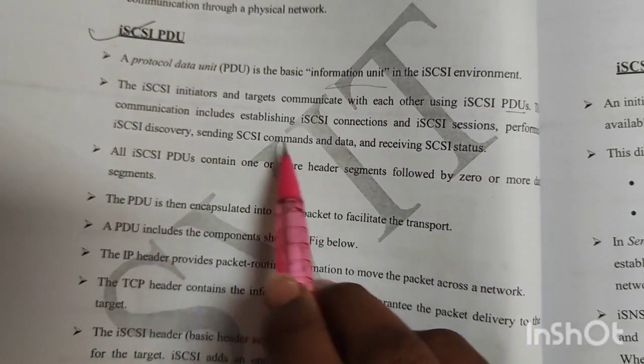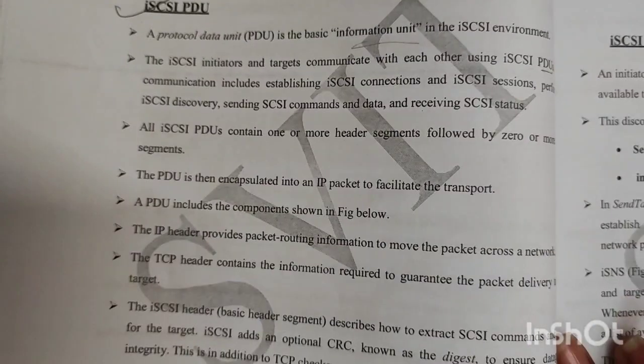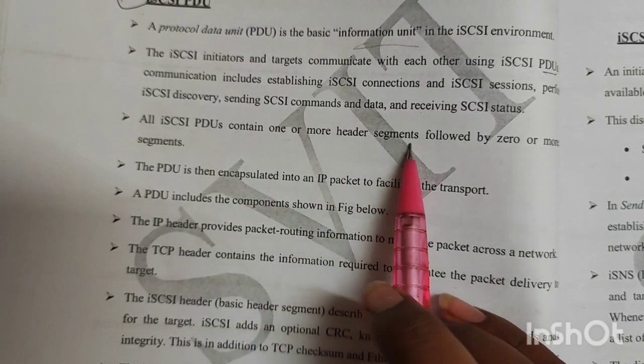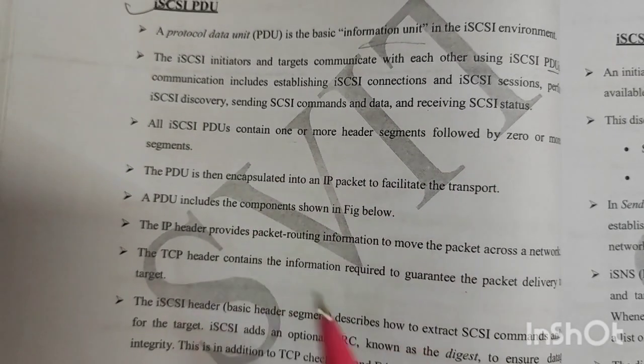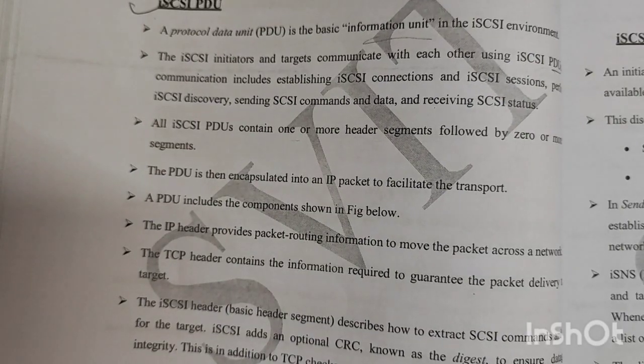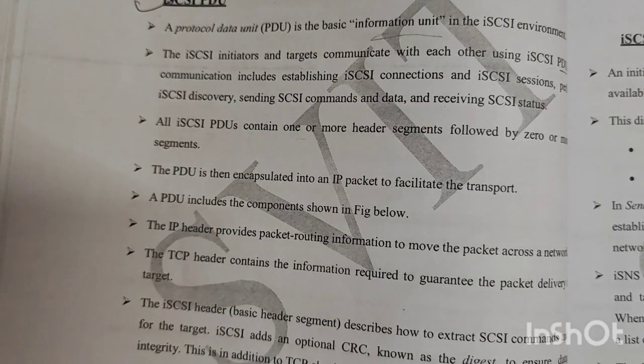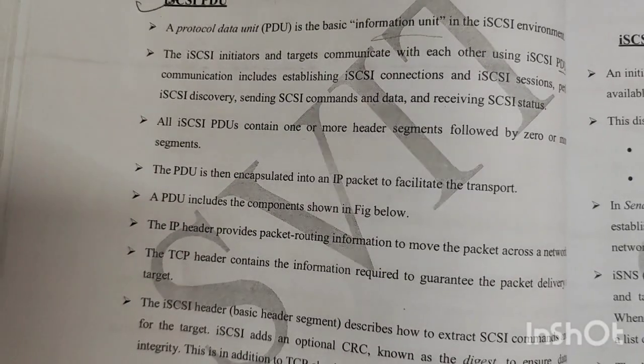These discover and send commands and messages, and then they will receive it. So what happens in a PDU is it contains one or more header segments followed by 0 or more data segments. The PDU is encapsulated into an IP packet. I'll explain the diagram and then we'll see this.